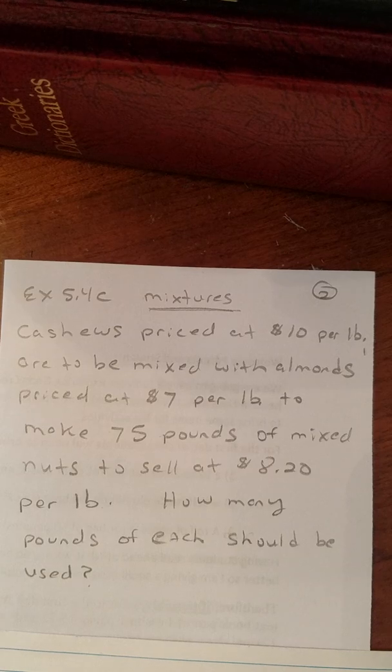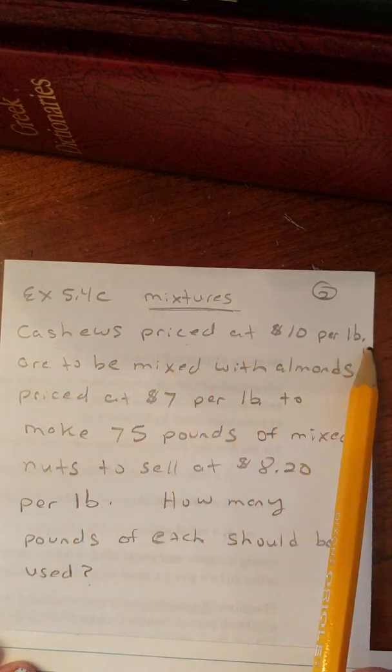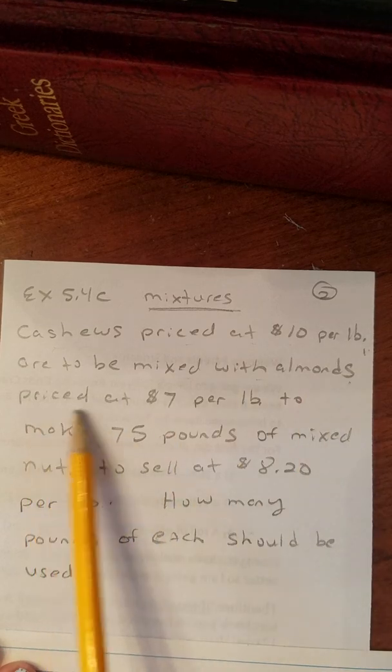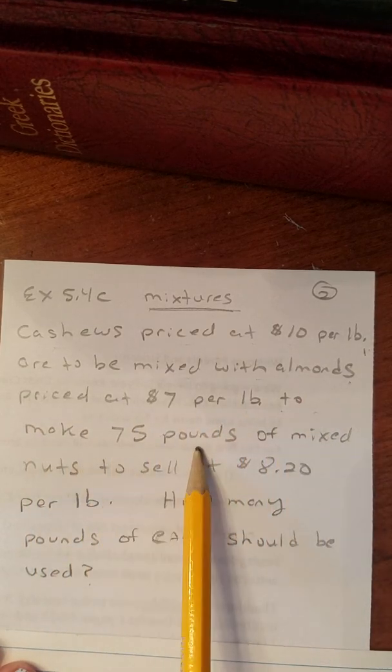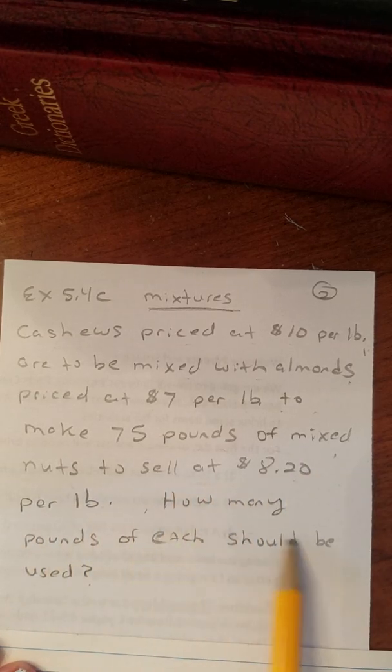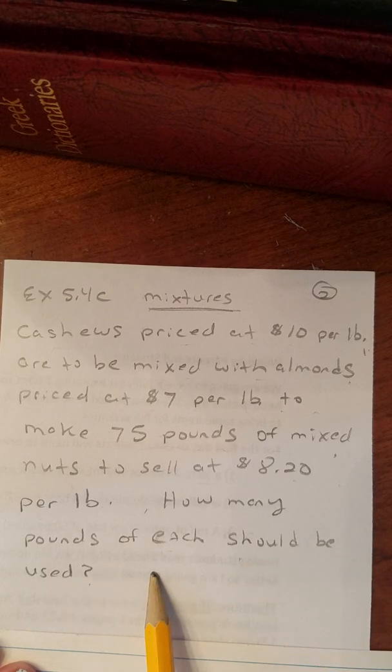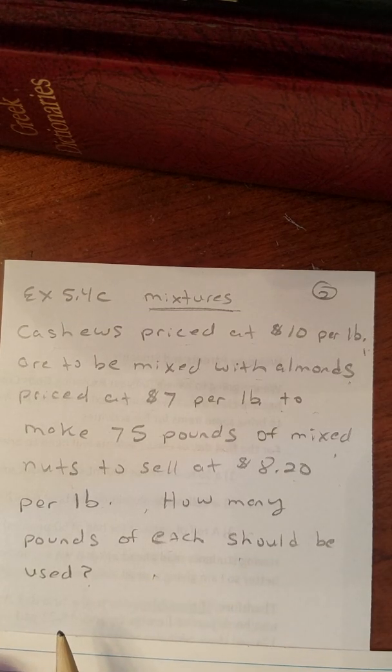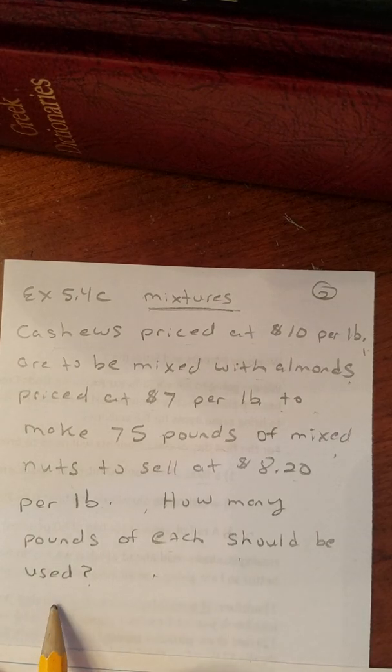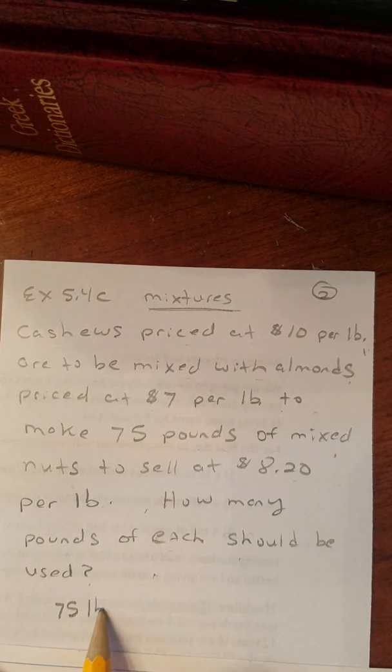Let's talk about what we know and what we don't know. Let me turn to that page. So what do we know? Well, cashews priced at $10 per pound are to be mixed with almonds priced at $7 per pound to make 75 pounds of mix, nuts to sell at $8.20 per pound. How many pounds of each should be used? So what do we know? Well, we know that we want 75 pounds total of the mix.